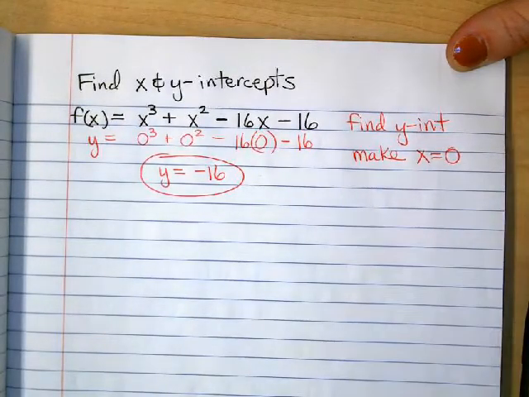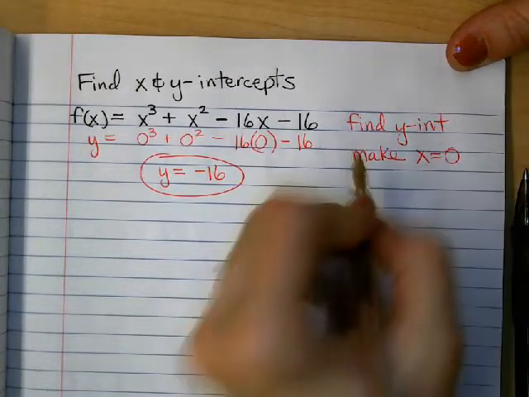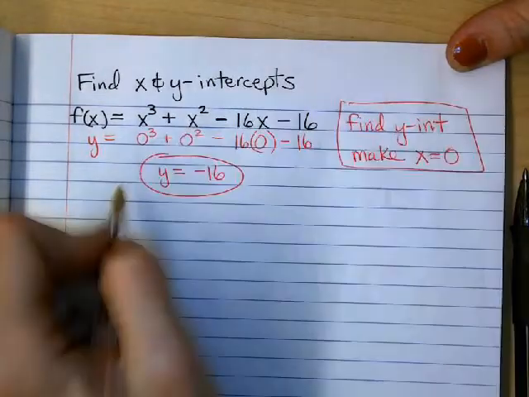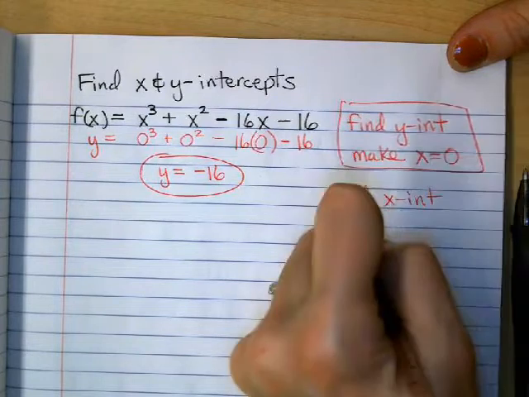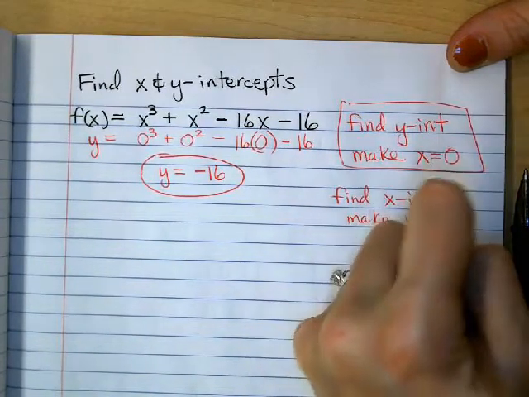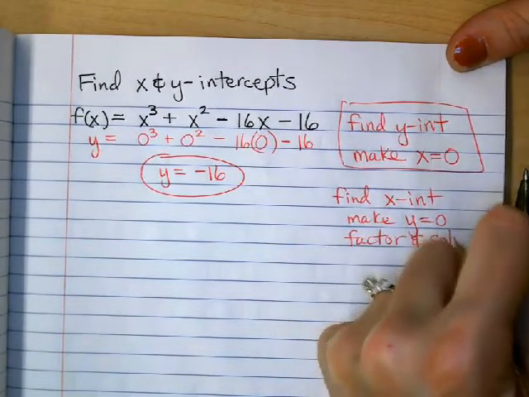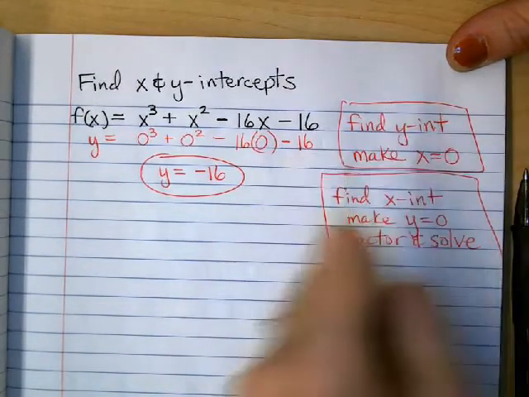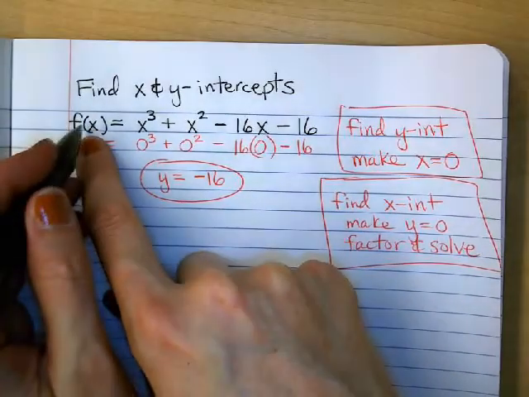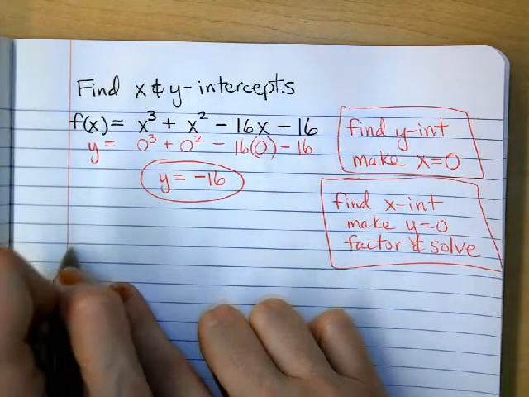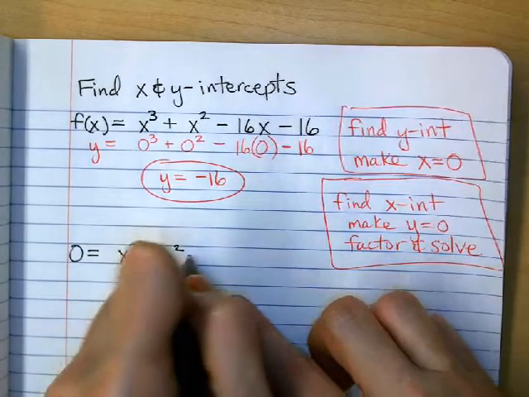The hard one is finding the x-intercept. We got y equals negative 16, now we need to find the x-intercepts. You make y equal 0, and you have to factor the problem and solve it. This one's the tough one. That's the rule, though, so you know how to do each one. The rule is make the y part, f of x, say 0 equals x to the 3rd plus x squared minus 16x minus 16. We need to factor that.